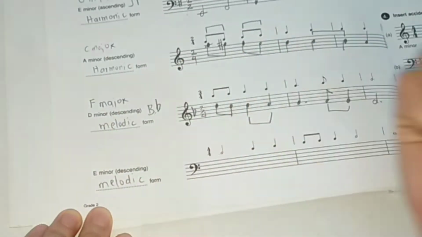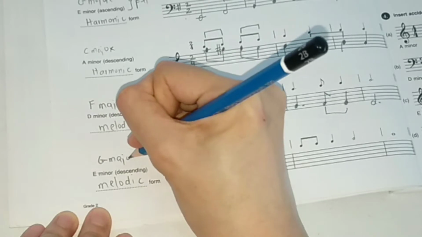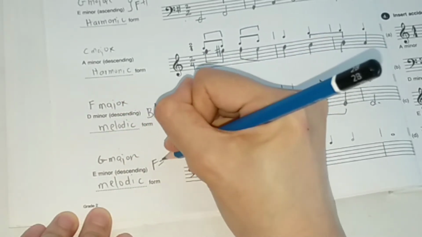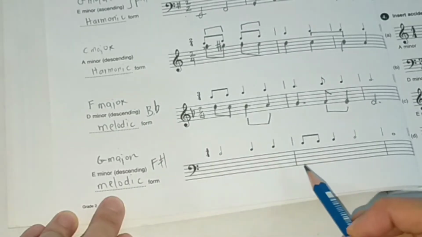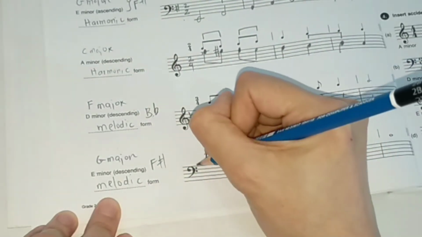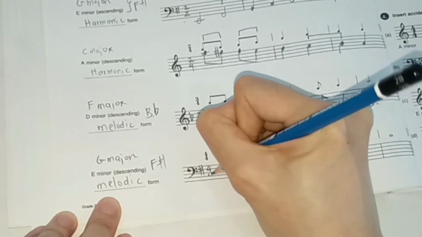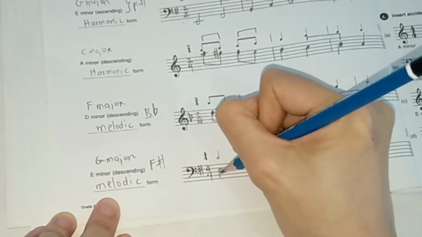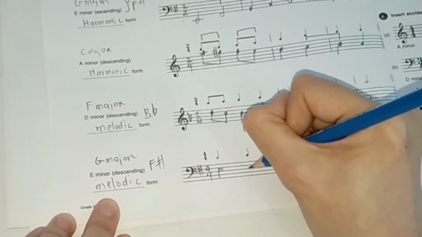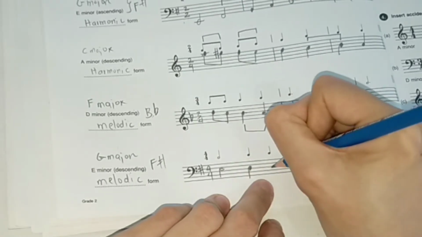Okay, melodic descending, E minor comes from G major. Both of these have F sharp. So descending, you don't need to raise anything. You just need to copy, and that's it. E minor, we have F sharp, same as G major, starting from the E note, whether here or the high E will be fine. Okay, so as long as the notes are correct, that will be okay.